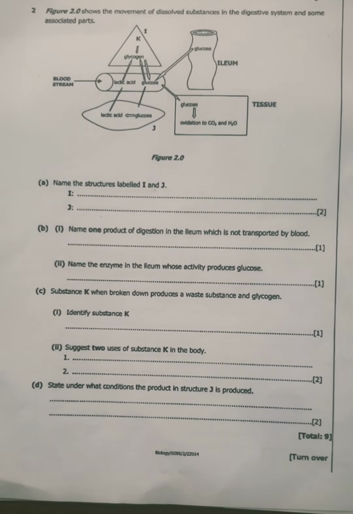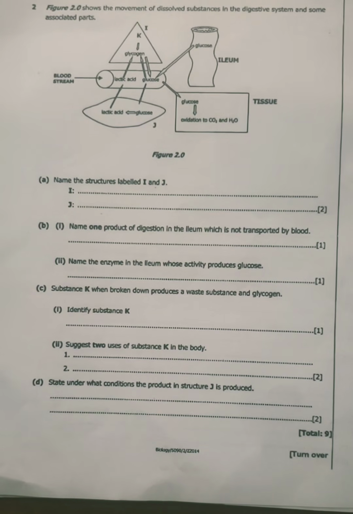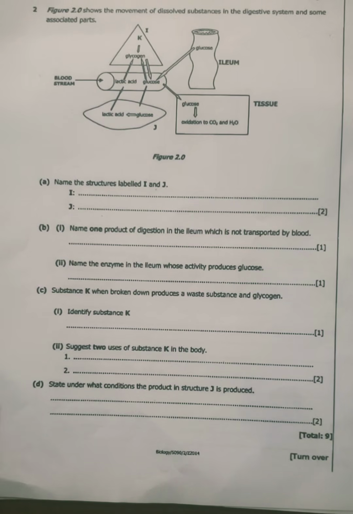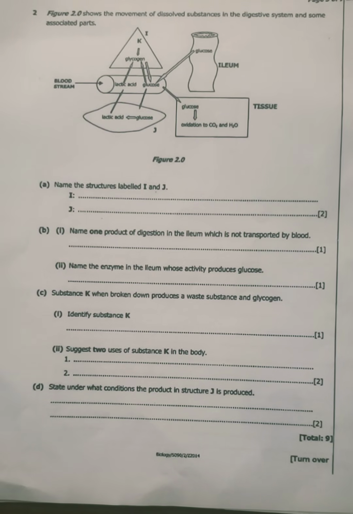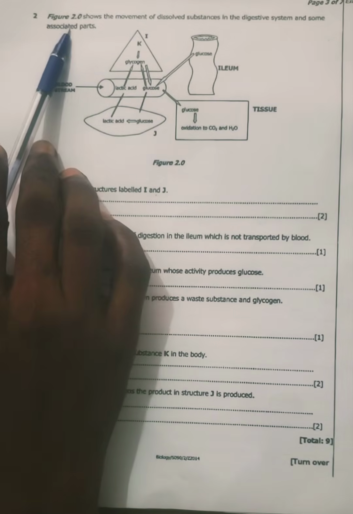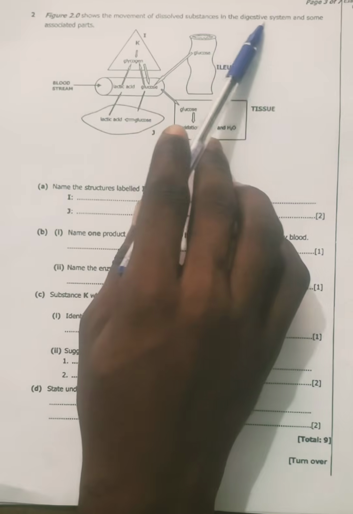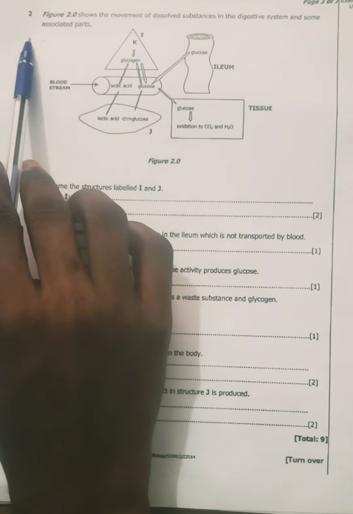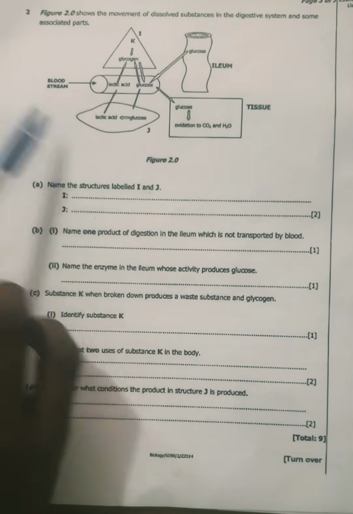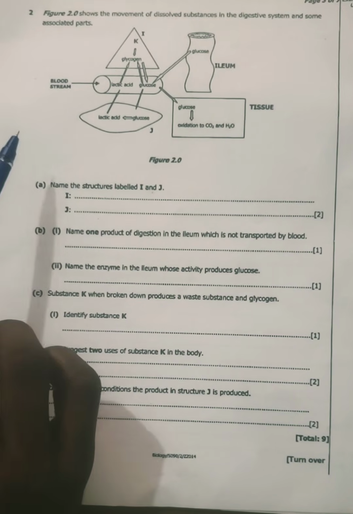So this is part 2 now. We are continuing with digestion. So with me here, this is the question that they brought in 2014. So this is 2014 biology. The question says, Figure 2.0 shows the movement of dissolved substances in the digestive system and some associated parts. So this figure is showing the movement of what? Dissolved substances in the digestive system.